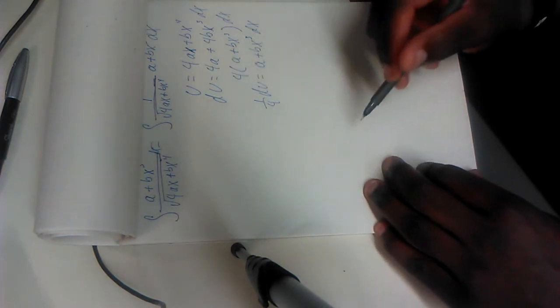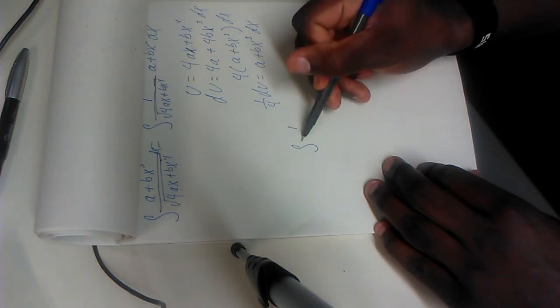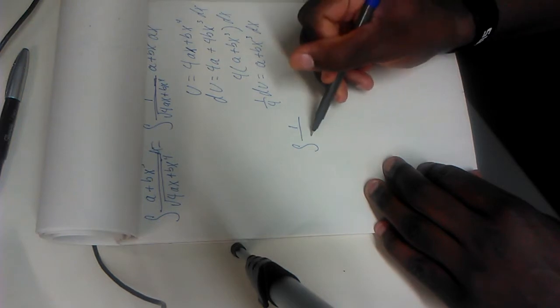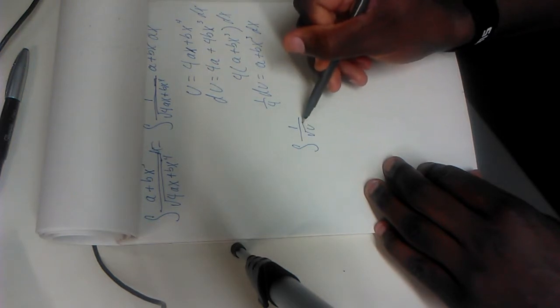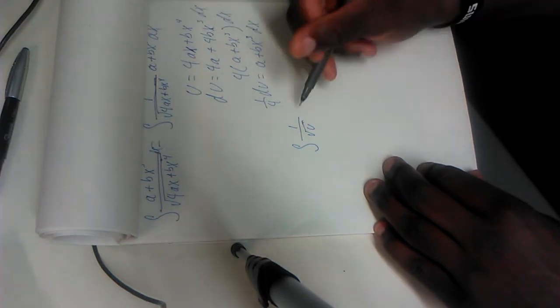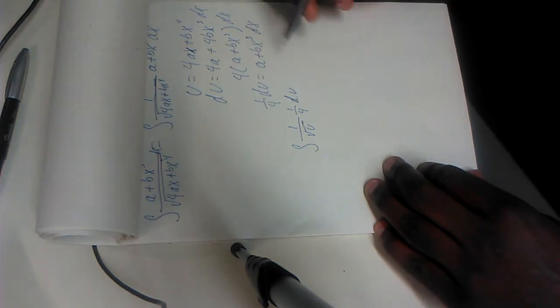We're going to plug in our u. So we're looking at the integral of 1 over radical u, times a plus bx to the third dx, which is equal to 1/4 du.